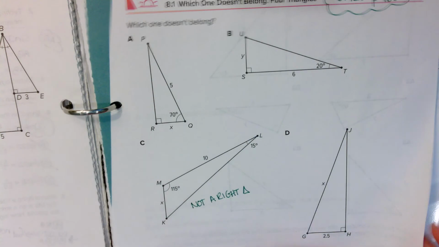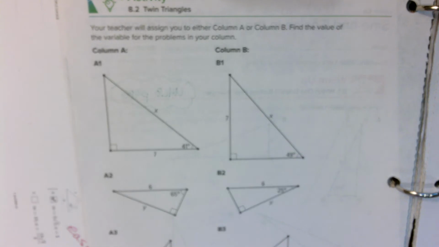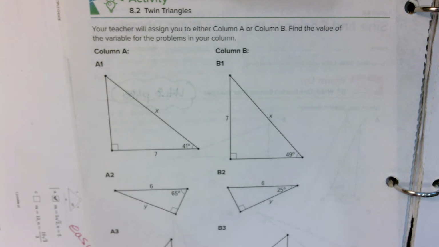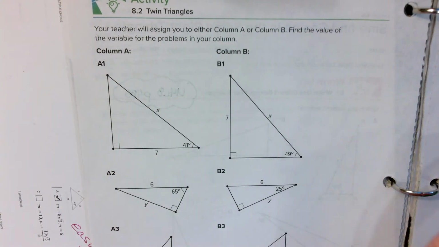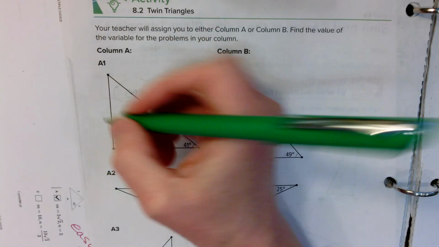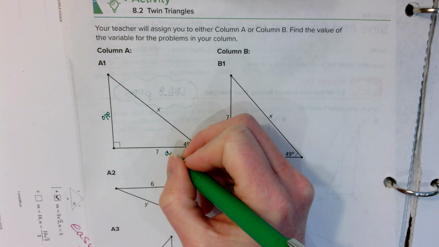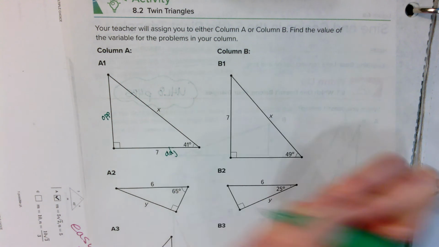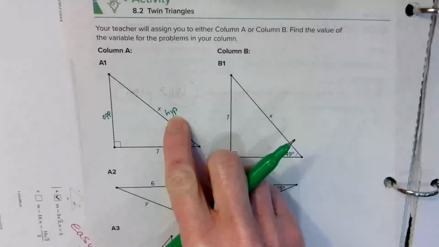Let's take a look at the next page. I want to look at the first 2 triangles at the top of our page. So let's take a look at triangle A1 for a moment. I need to calculate x. As I look in this triangle, I don't know anything about the side opposite. I do know the side adjacent is 7, and my hypotenuse, which is always across from a right angle, is what I'm trying to find.